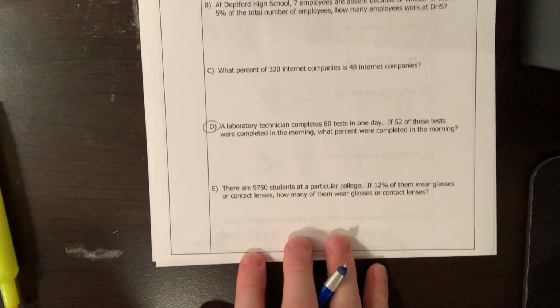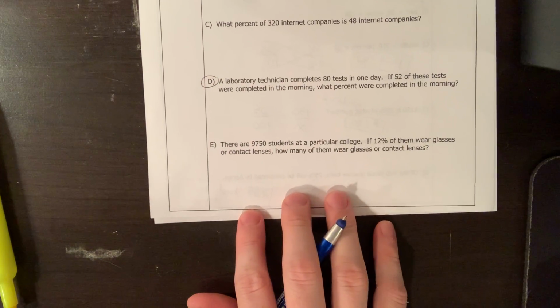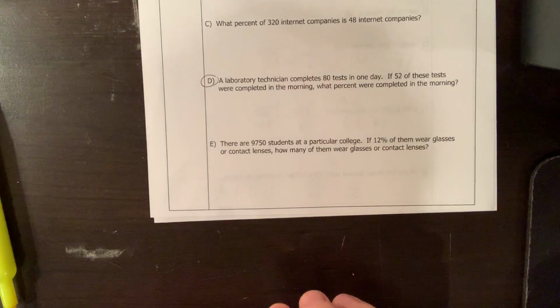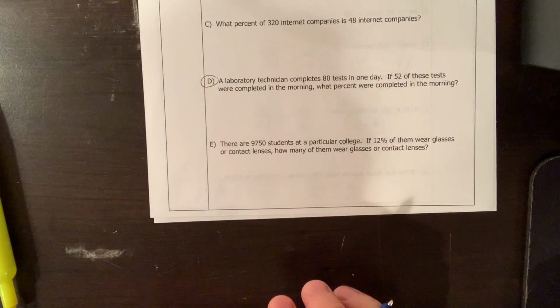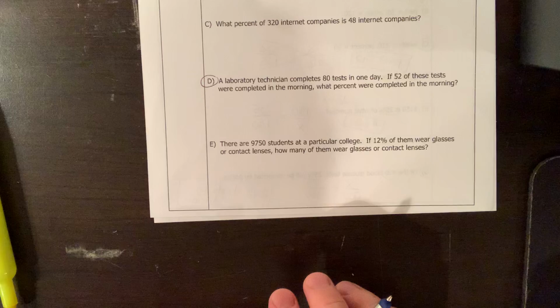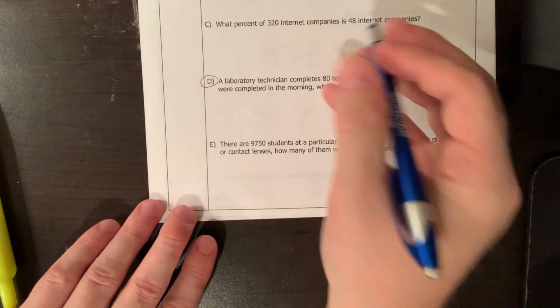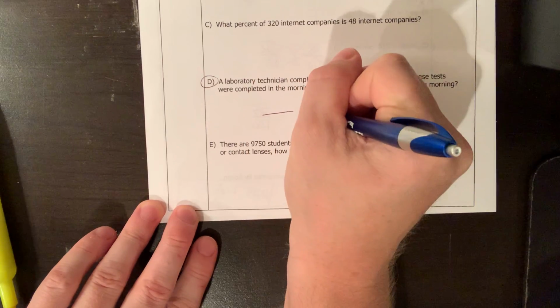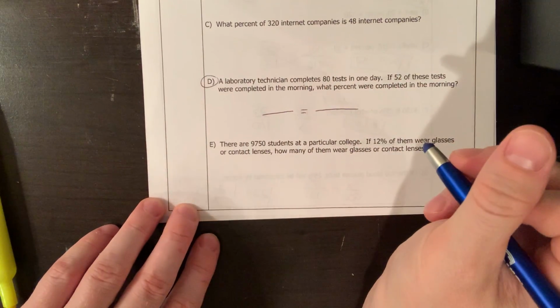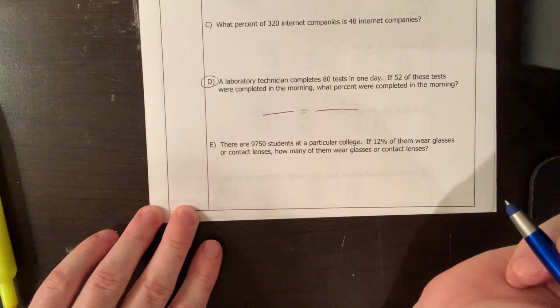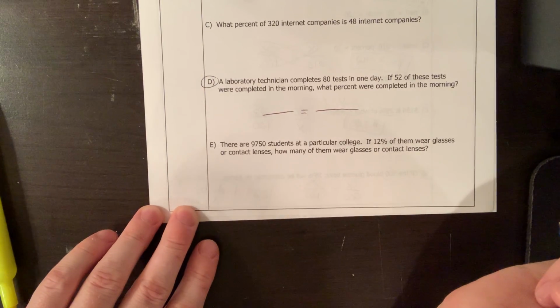Okay, last example I'm going to do, if you jump down to your notes, example D. All right, a laboratory technician completes 80 tests in one day. If 52 of these tests were completed in the morning, what percent were completed in the morning? All right, right there, you're comparing two things. You're comparing morning to the entire day, right? So obviously the morning is the part, the entire day would be the whole, right? Because morning is part of the day.